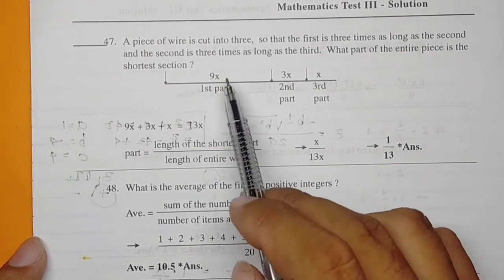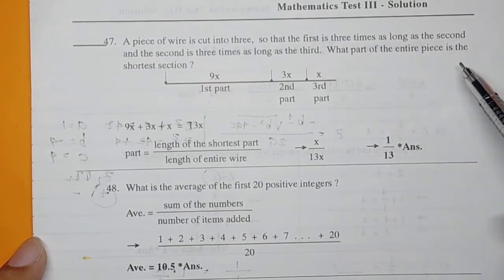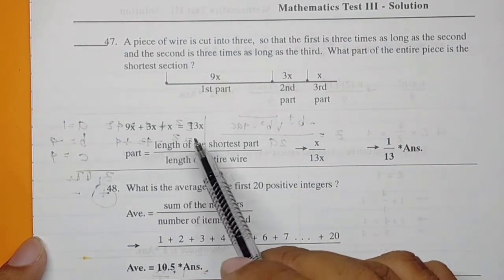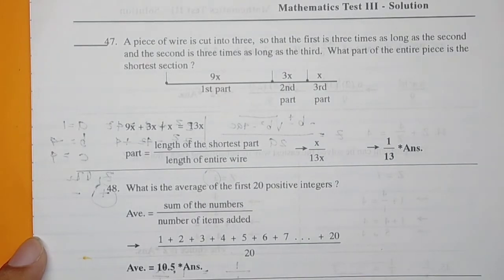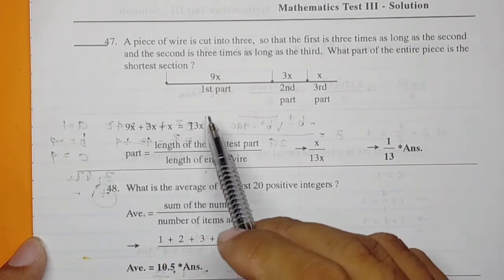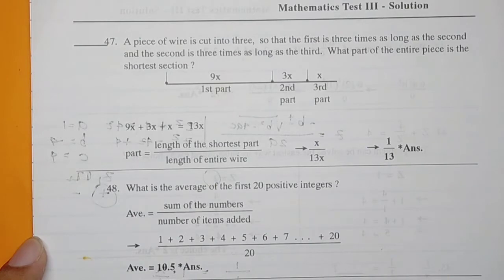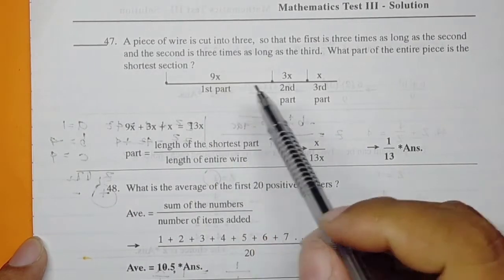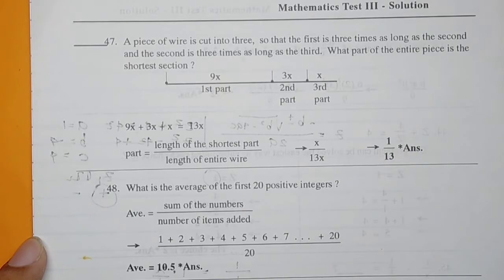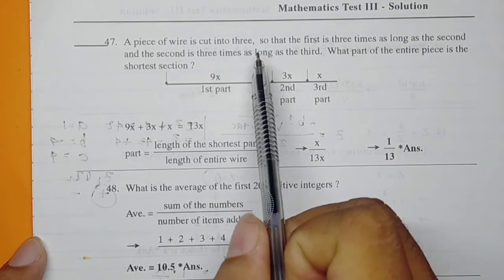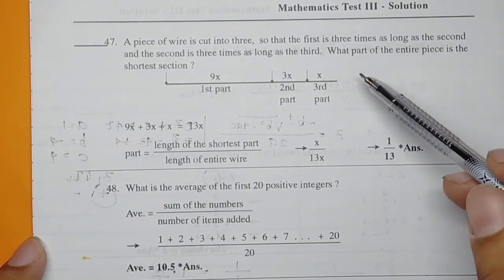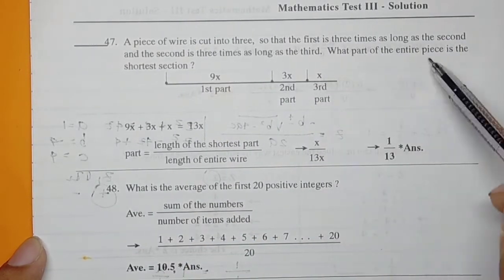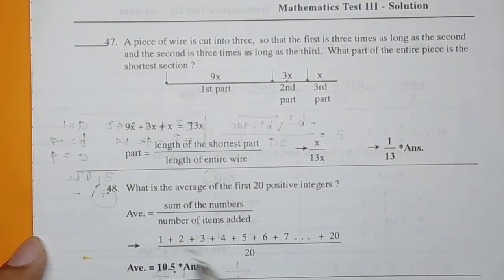So a piece of wire is cut into 3 so that the first is 3 times as long as the second, and the second is 3 times as long as the third. What part of the entire piece is the shortest section? Okay. So we let x as the piece of the wire. So it says here the first part is 9x. Okay, because it says here it's 3 times the second, and then the second is 3 times the third.